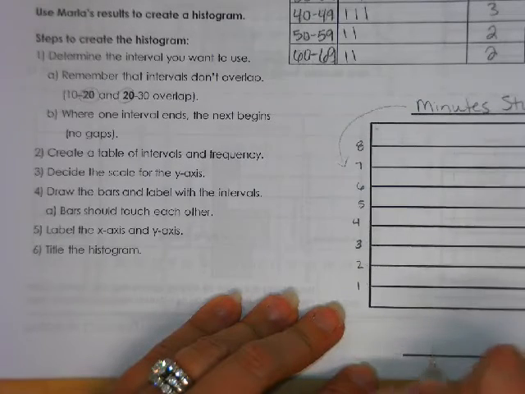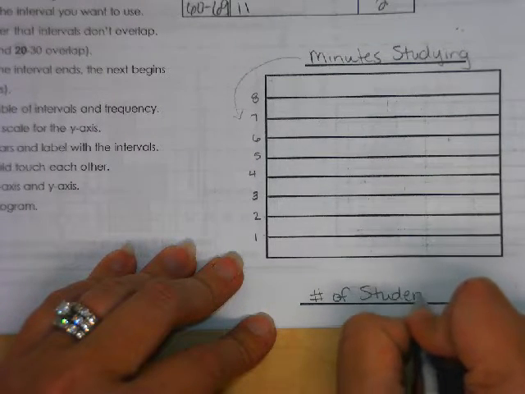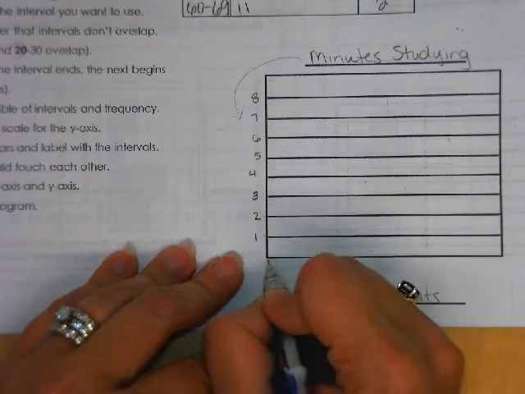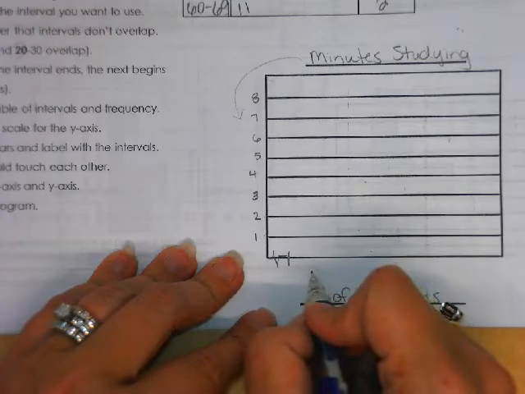Down here we have number of students. And then we need to write in our intervals. Now we're not starting at 0, so we need to do a little bitty graph break there. And then we can do our intervals.